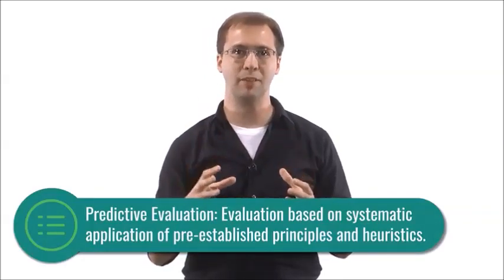Predictive evaluation is specifically evaluation without users. In user-centered design, this is obviously not our favorite kind of evaluation. Evaluation with real users, though, is oftentimes slow and it's really expensive, so it's useful for us to have ways we can do some simple evaluation on a day-to-day basis. So we'll structure our discussion of evaluation around these 3 general categories.